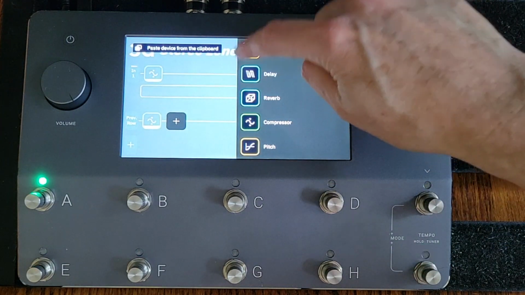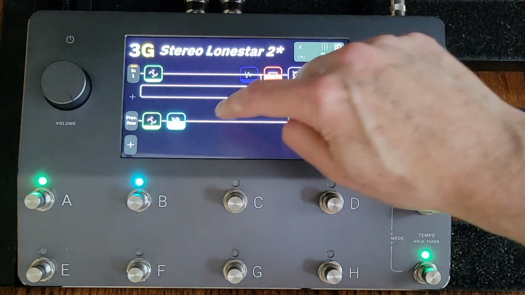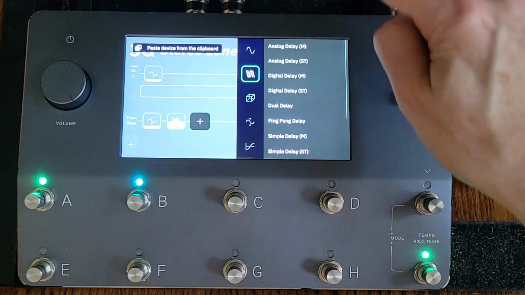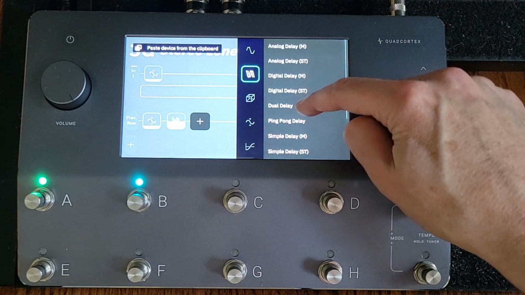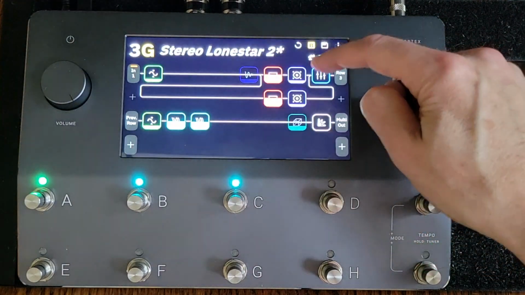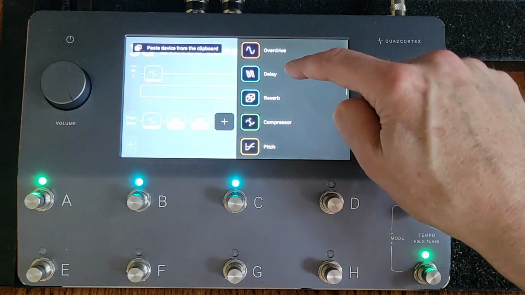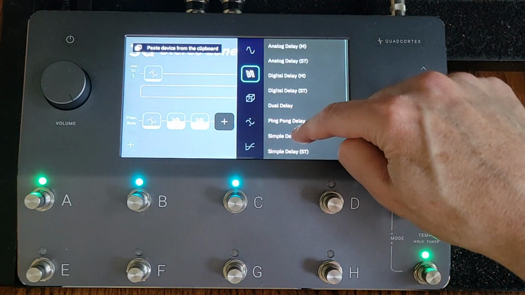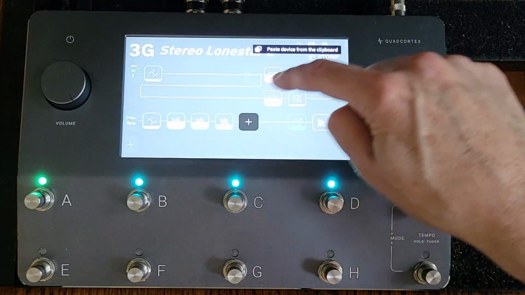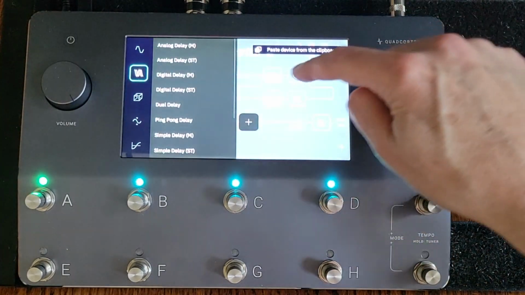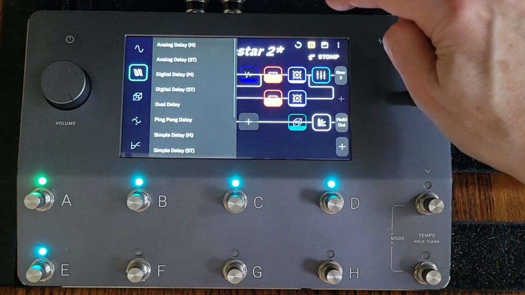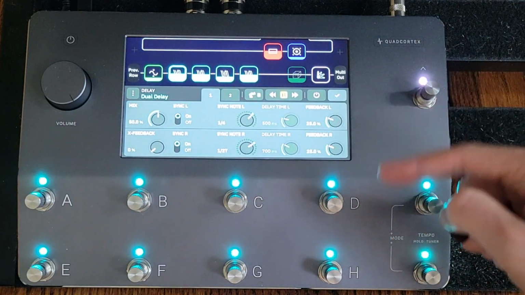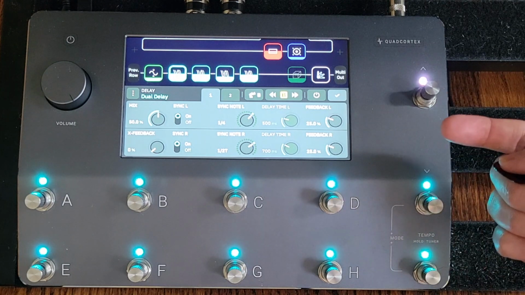So let's add in the dual delay. You'll notice the dual delay uses a lot of CPU, because basically, you're running two delays in one. Ping pong delay is using quite a bit. Simple delay, not as much. So, dual delay is basically two delays in one block.